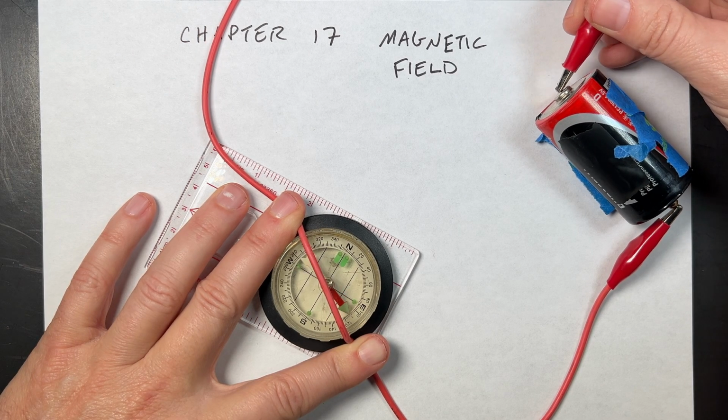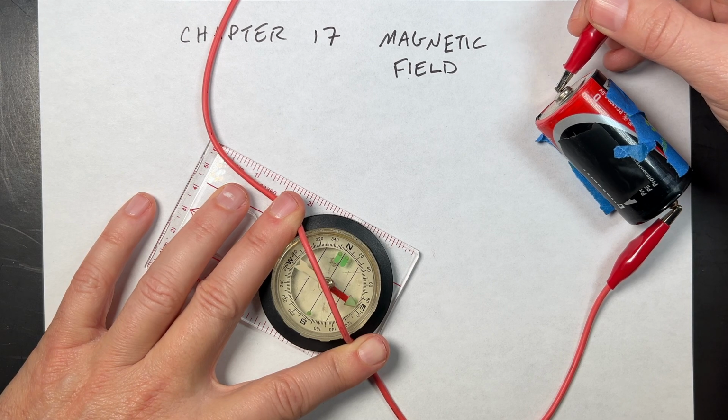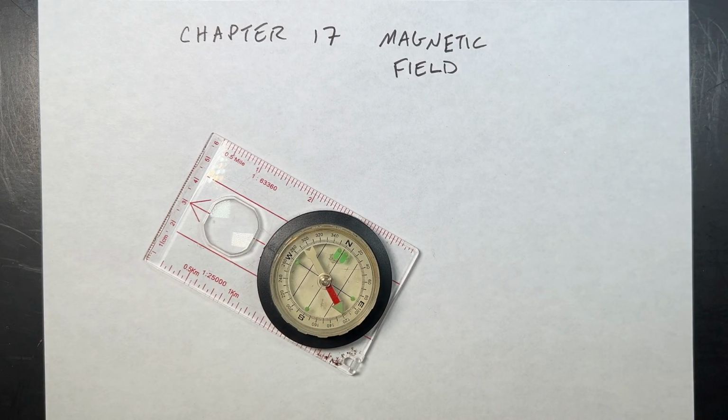So you can see that an electric current also makes a magnetic field. And that's really the whole point of this chapter. How do we make magnetic fields? So we've already done this. Let me just write it down here just as a review.